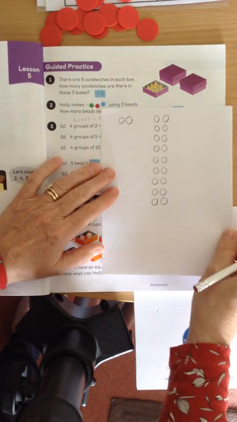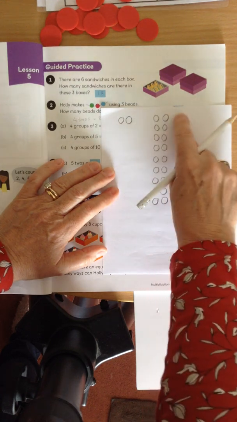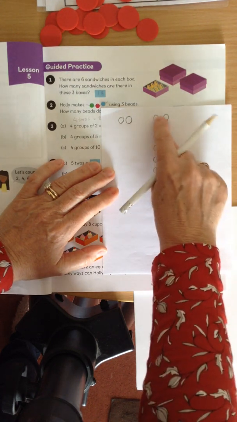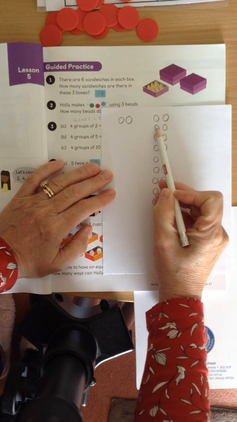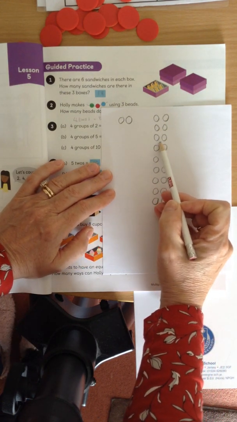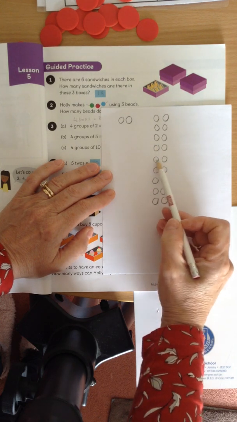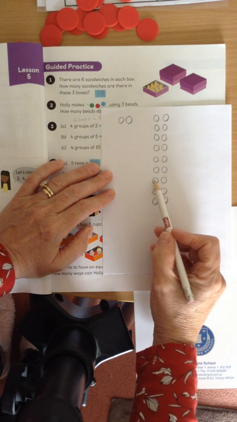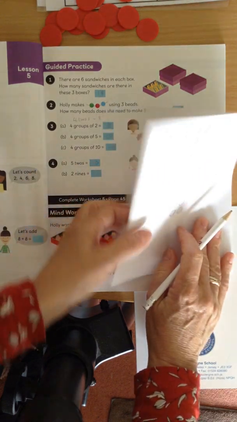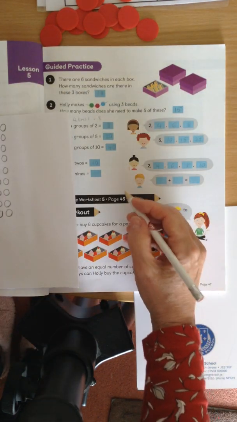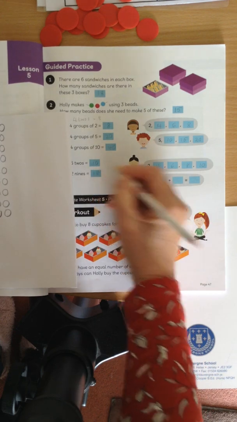How many altogether? Could we count the rows? Let's have a go. Can we see counting in twos? You can always draw a picture to help you. Let's count it. 2, 4, 6, 8, 10, 12, 14, 16, 18. So 2 nines is 18.